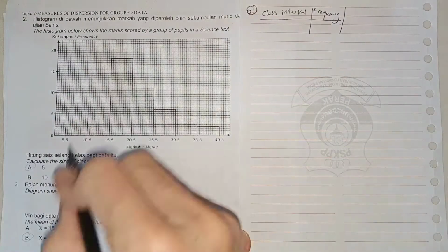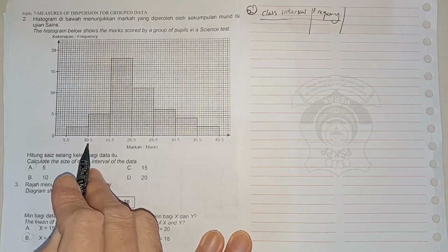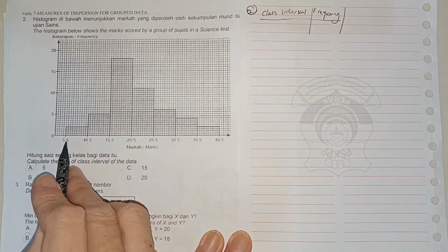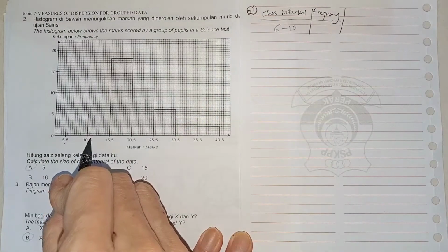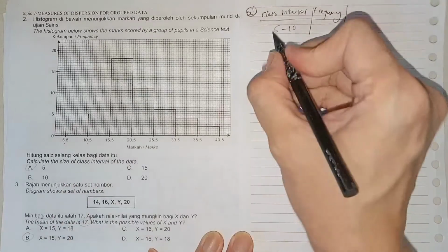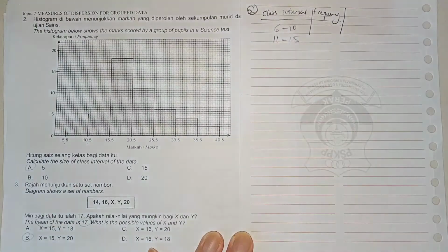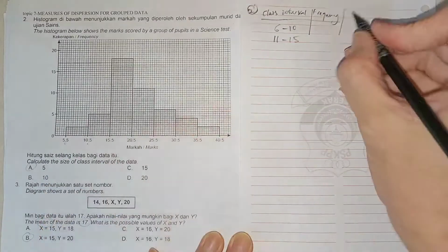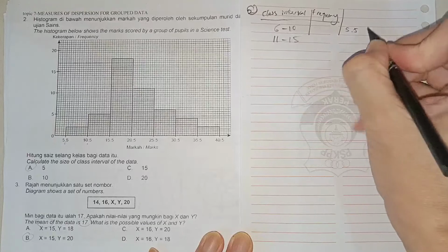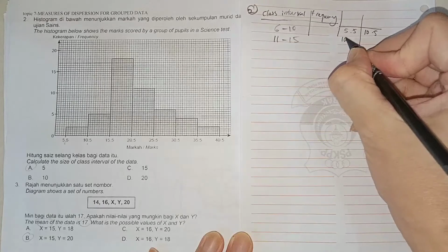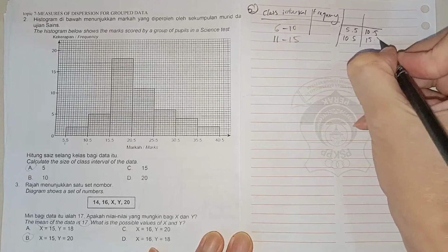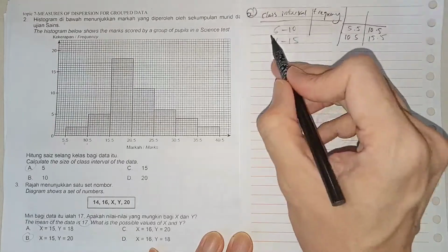Okay, so 5.5 to 10.5, so it's 6 to 10. Then here will be 11 to 15. Because if you put lower and upper boundary, here will be 5.5 lower boundary, upper boundary will be 10.5. So here 10.5, 15.5. That is why class interval is like this.